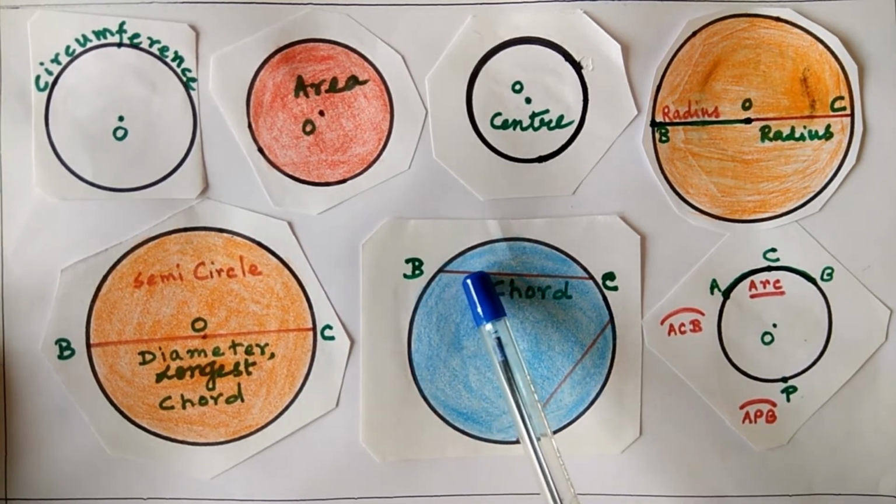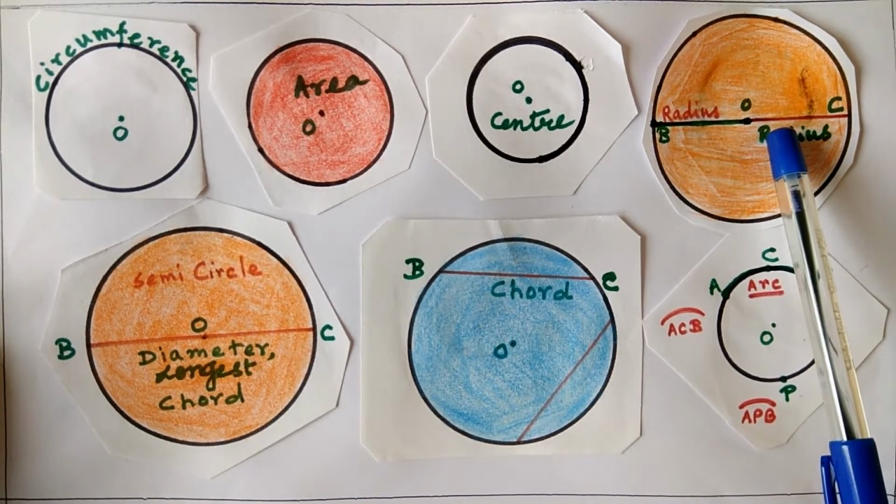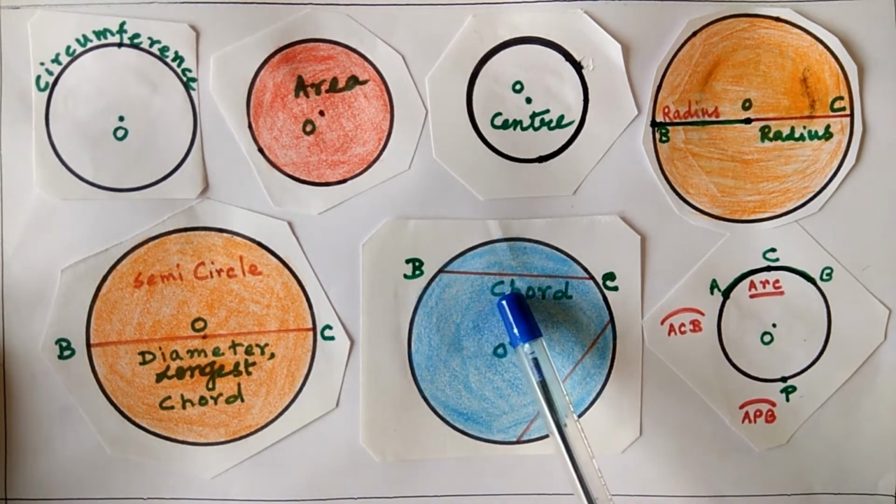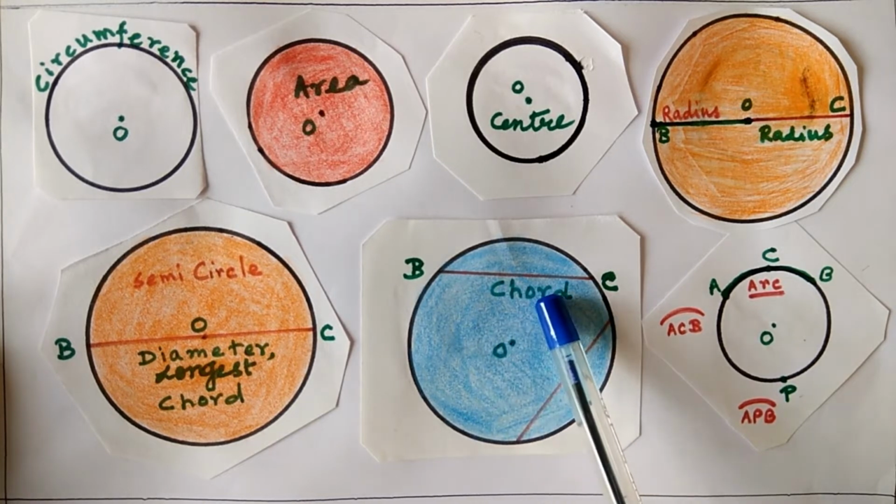One more thing: as all radii are of equal length, all diameters are of equal length, but all chords are not of equal length.